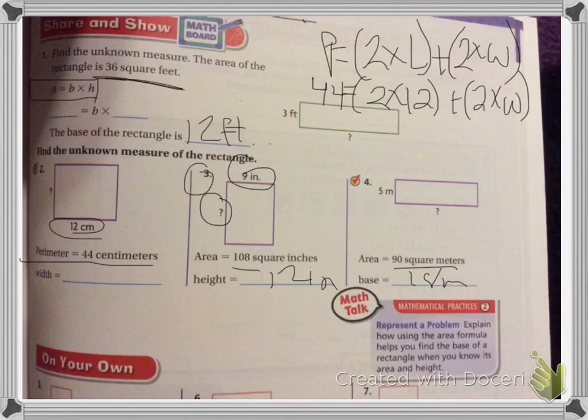Okay, now I can start working through. I know I can do this operation right here, 2 times 12. So I'm going to break it down. 44 equals 2 times 12 is 24 plus 2 times W. Alright, so now to figure out what this W might be, I'm going to go ahead and subtract 24 from 44 to see how much I have left that I need to work with, okay?